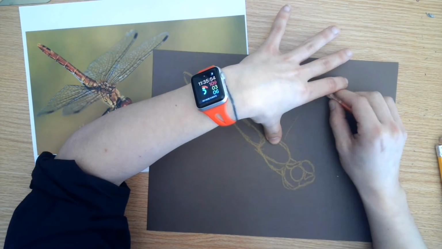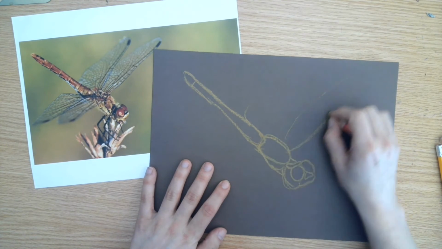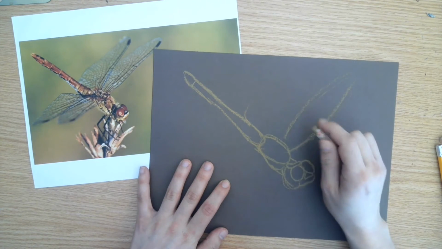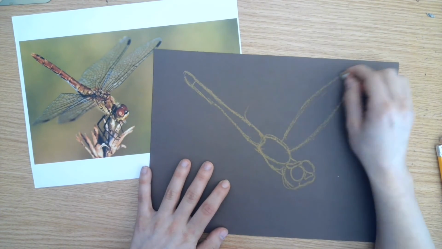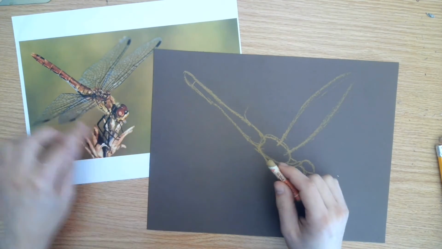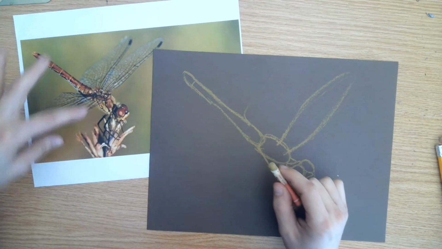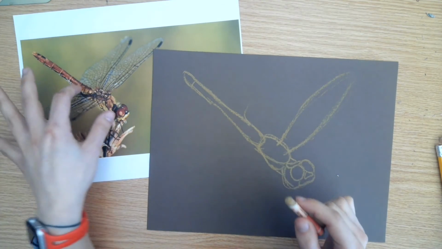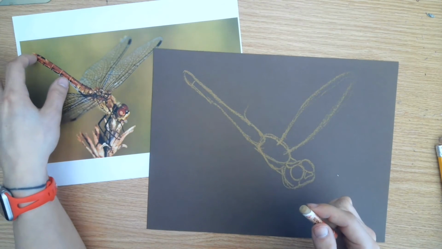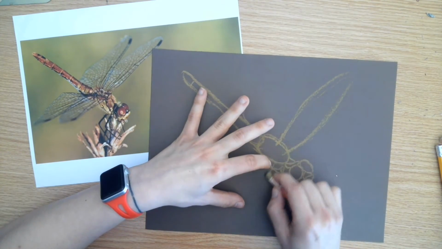Just like when we draw with pencil, you can start off lightly until you get it right, and then once you feel more confident in your shape, go ahead and add it a little bit bigger. Now I'm noticing that this wing looks a little bit different because it's coming forward. So I'm going to re-measure that and see if it matches up with something else that I can use. It's like about half the size of this other part.